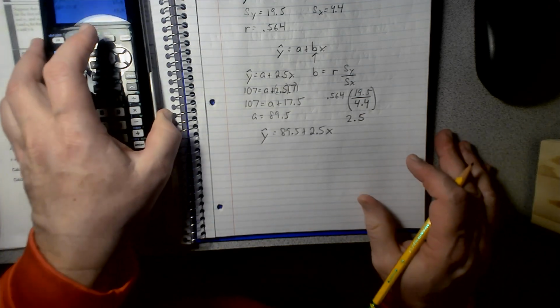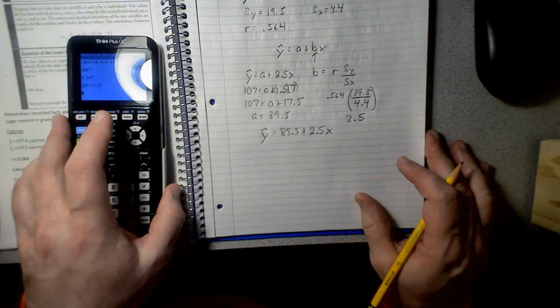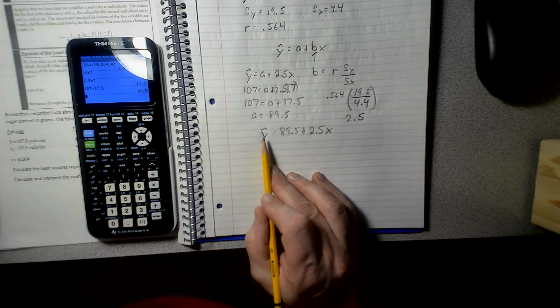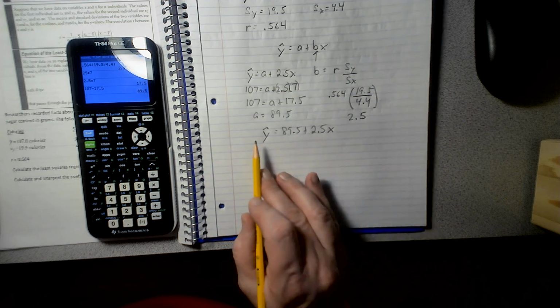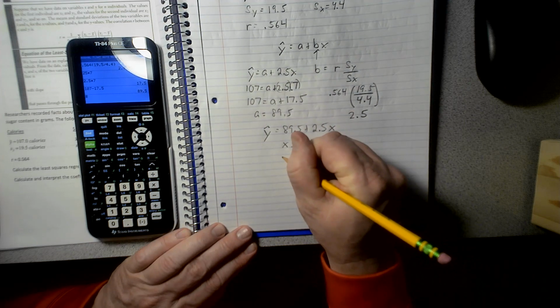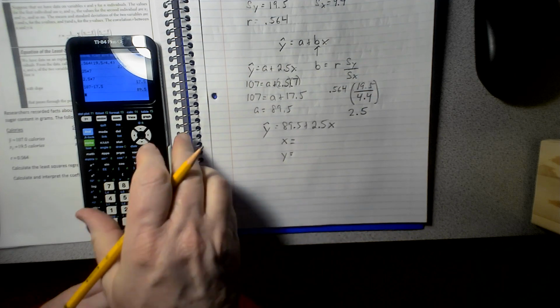Now, as a couple of general reminders, if we're going to write a final answer on the AP exam and we're going to use the generic x and y, we want to make sure that we specifically define what x and y are.